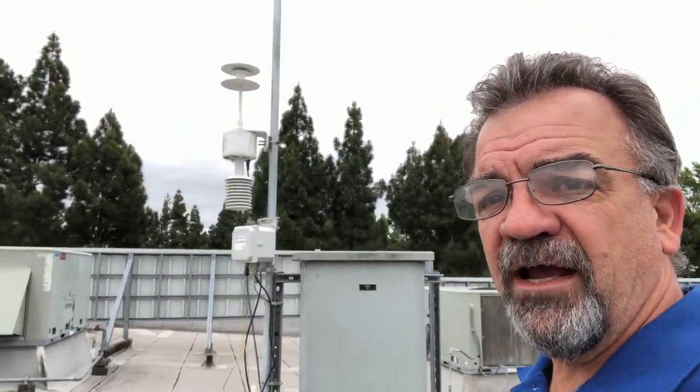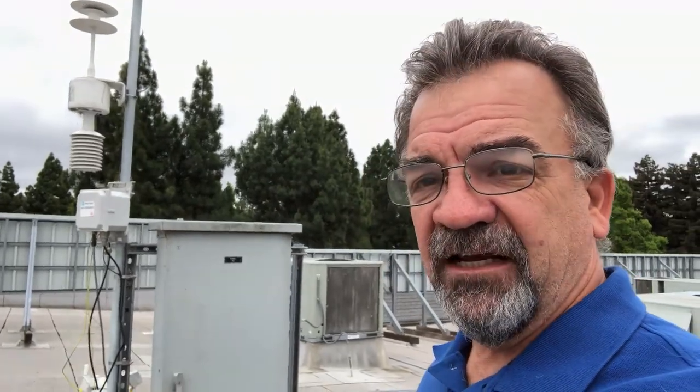Now, we're at the roof. You can see the RAS here. I'm going to pause again and start the setup.